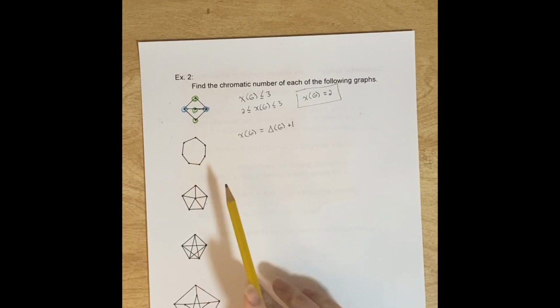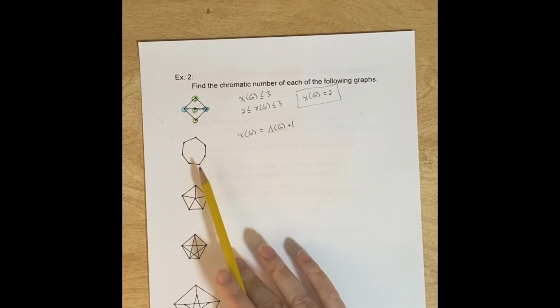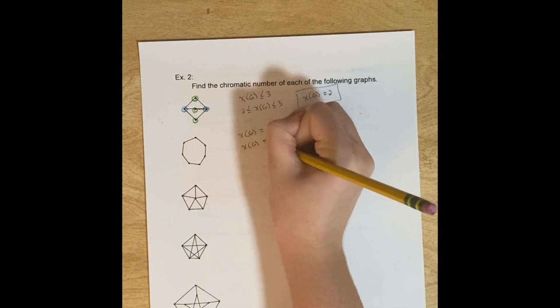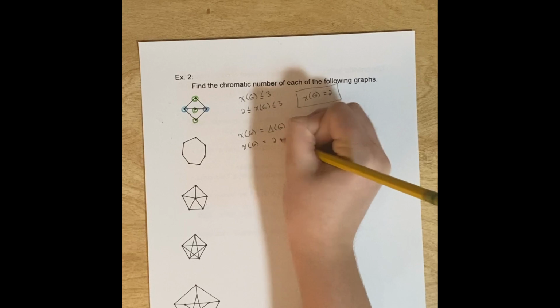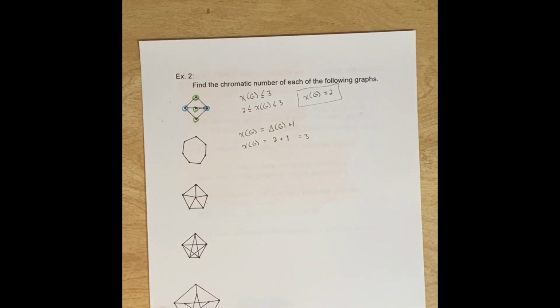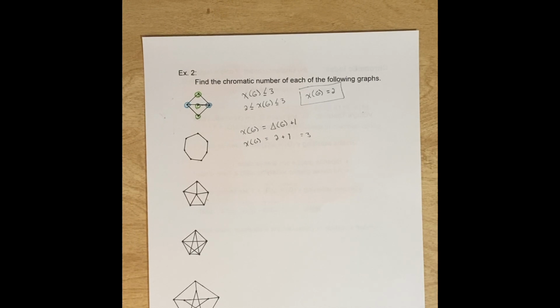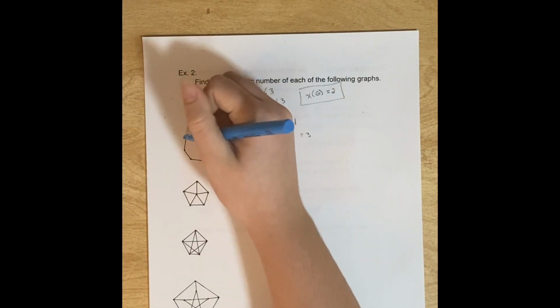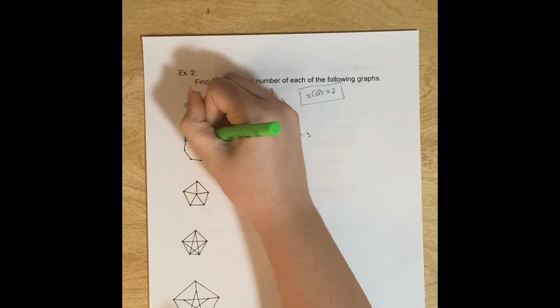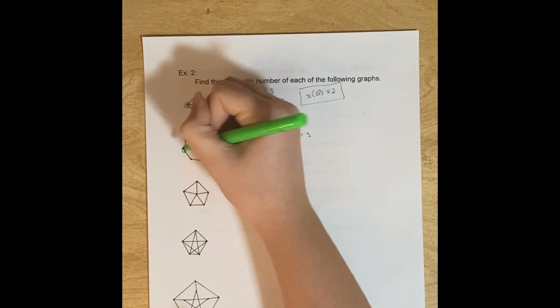And the largest degree of the vertices here is 2. Therefore, we know that the chromatic number is equal to 2 plus 1, which is 3. And we can show that here by starting with 1 point. It's connected to 2 other points that are not adjacent to each other, so they can both be deemed as the color green.